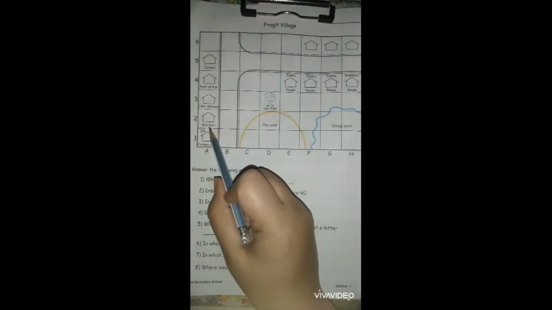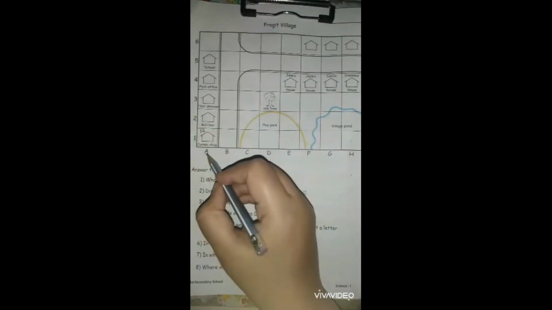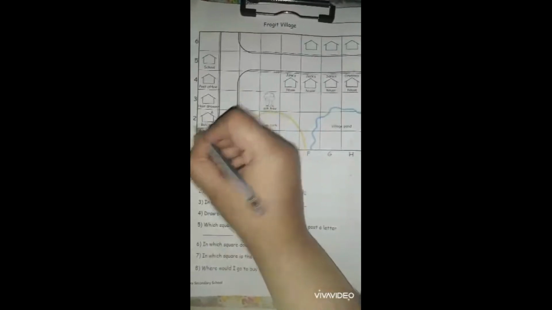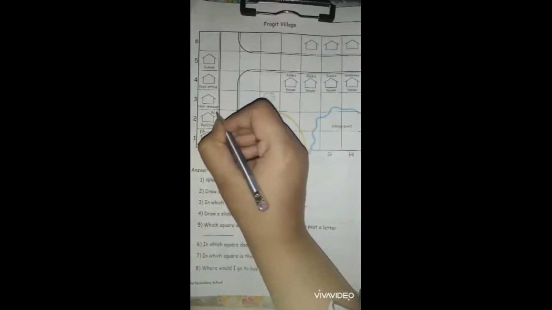Similarly, here is a butcher shop. Now we will see in which grid the butcher shop is. I will tell you. Firstly, we will look for its column. In which column is it? It is in column A. Okay. And which row is it? It is in row 2. So its grid name is A2.